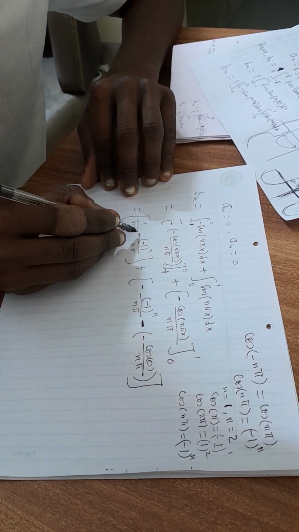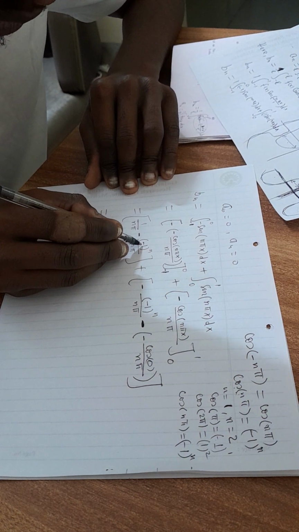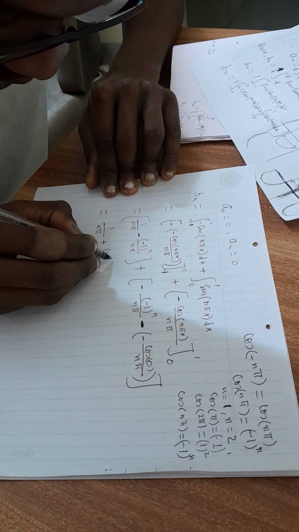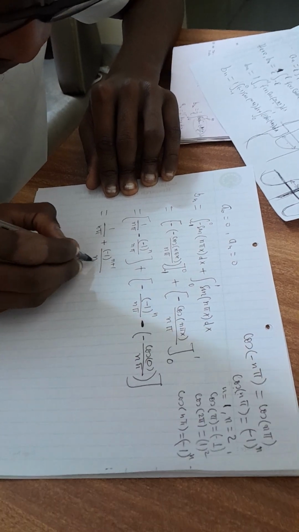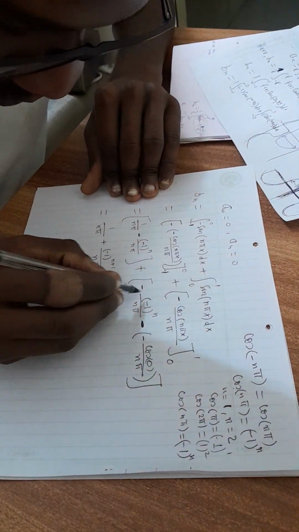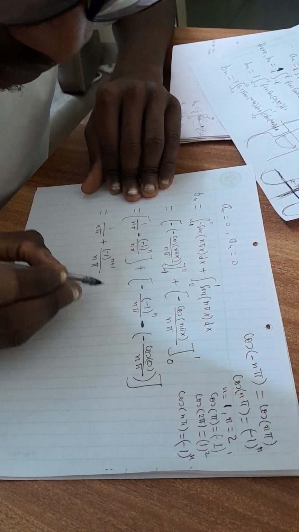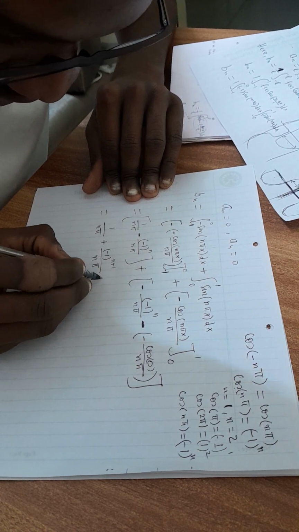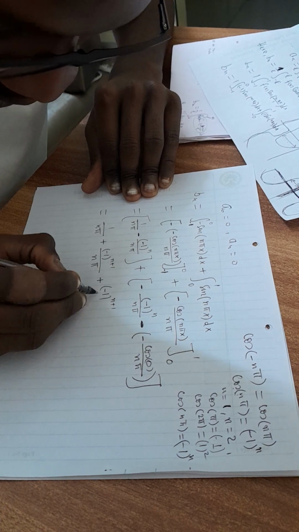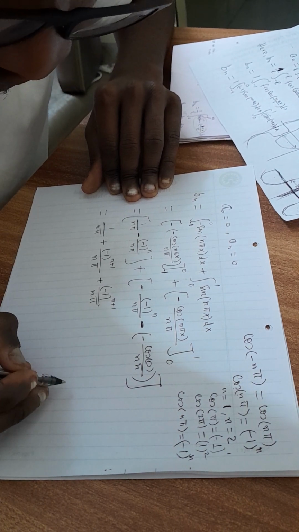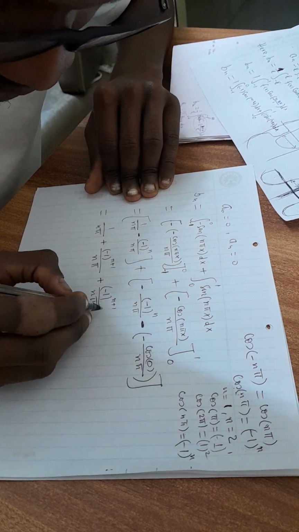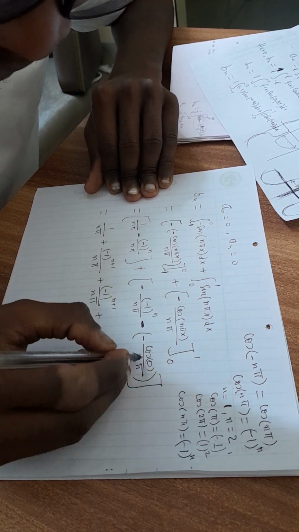Here it is minus 1. Minus 1 times minus 1 will be plus, minus 1 to the power n plus 1. So this will be this and this. Then times this one and this one. If you multiply this and this, it will be the same. It will be plus minus 1 to the power n plus 1 upon n pi. This and this, you will get plus.